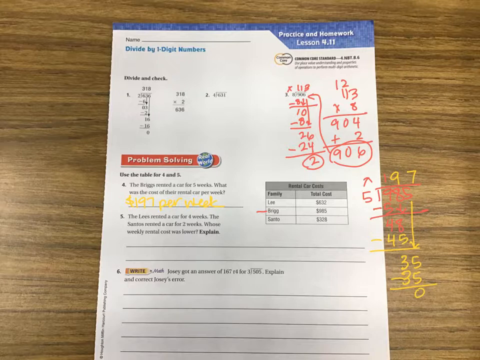Okay. All right, just for number 6, Josie got an answer of 167 remainder 4 for 505 divided by 3. Explain and correct Josie's error. So find what she did wrong and then fix it. You've got this.